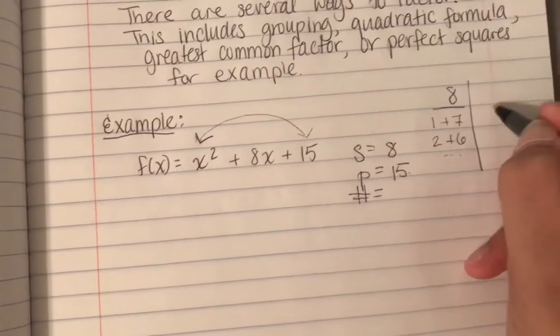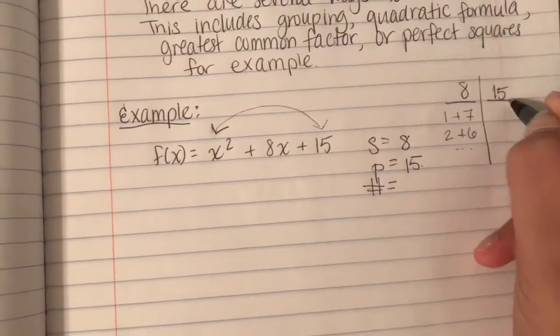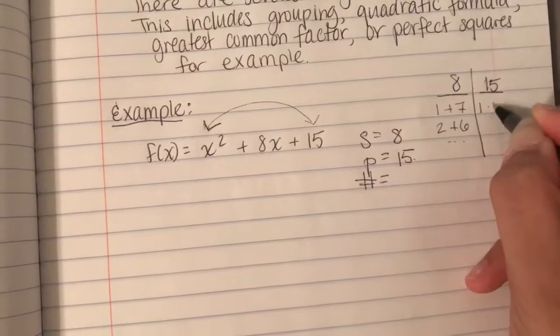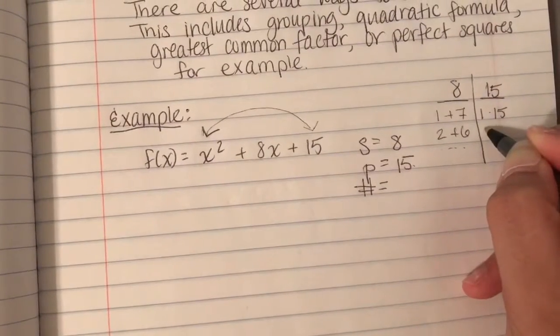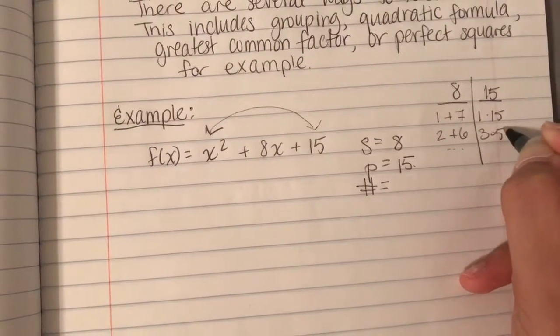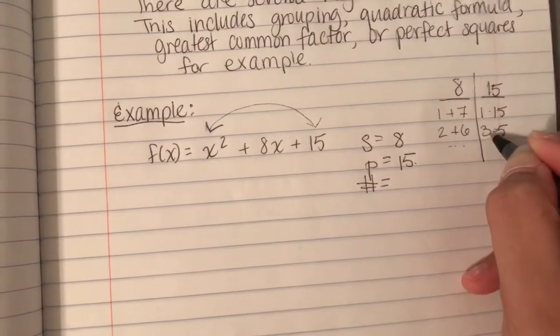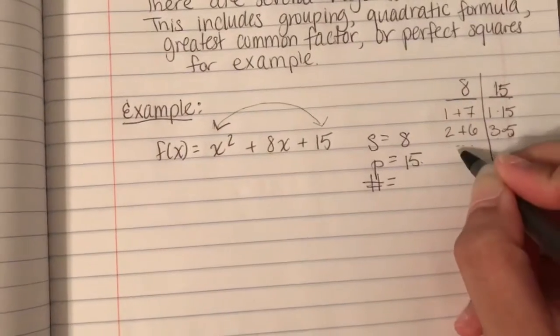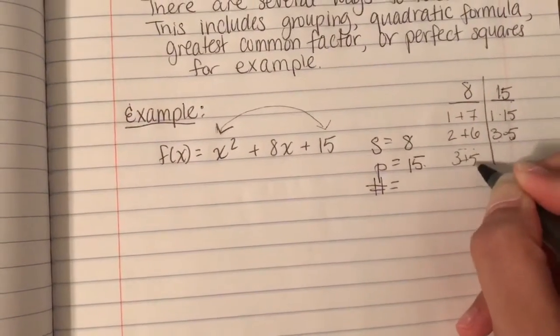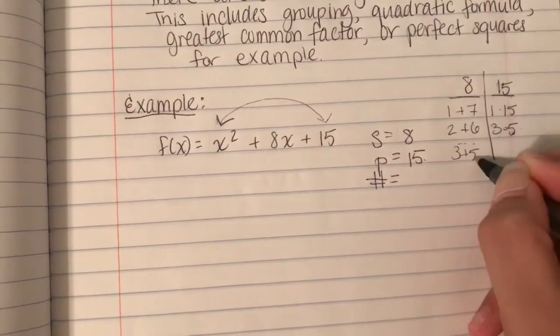And if we look at what numbers can make up 15 when multiplied, we get 1 times 15, 2 doesn't work, 3 times 5 works. And so I see this, and then I ask myself, well, 3 times 5 is 15. If I add 3 and 5, that also gives me 8. So I know this works.